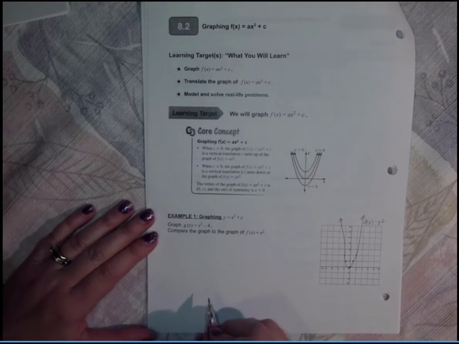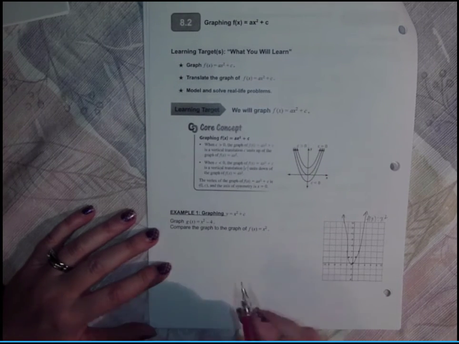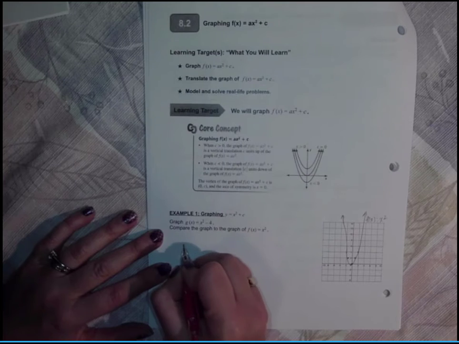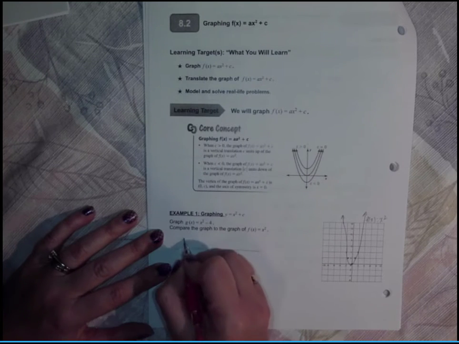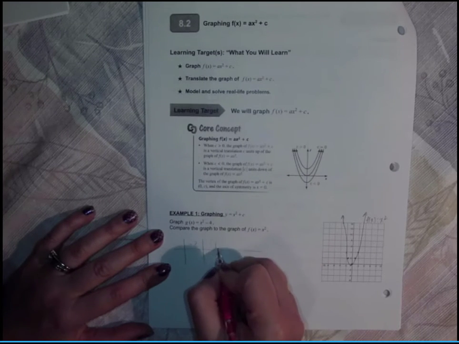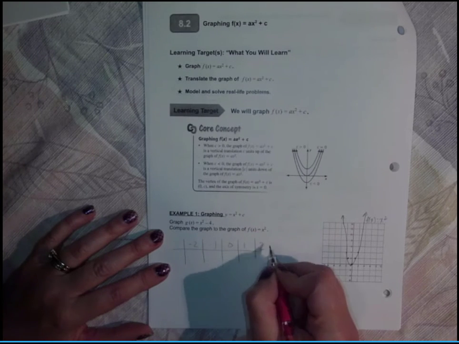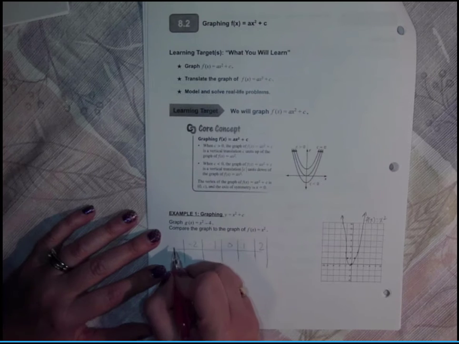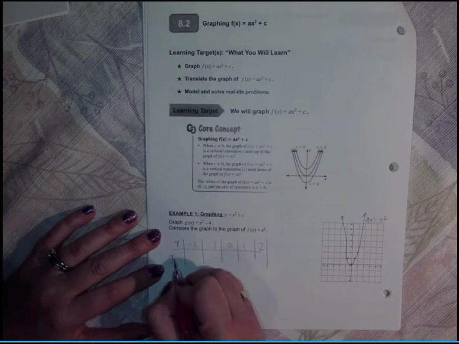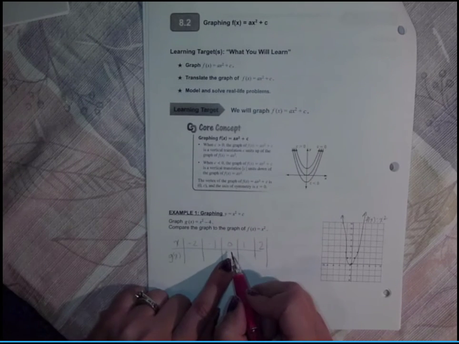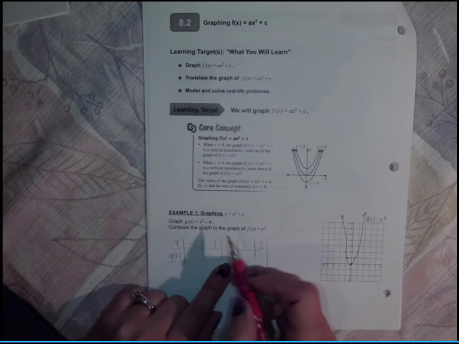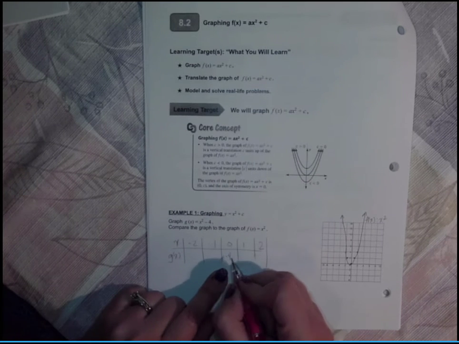So one of the things that we can do, if we'd like, is we could do a table. So I've got -2, -1, 0, 1, and 2. And so this is x, and this is g of x. So when x is 0, our g of x is -4.